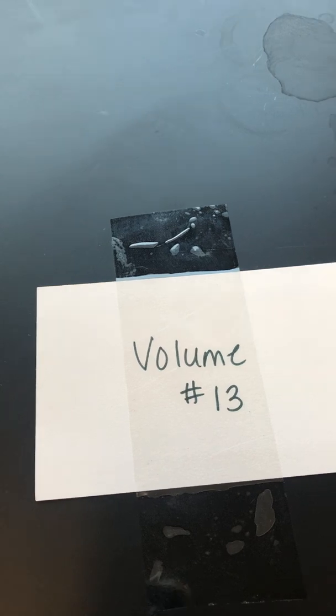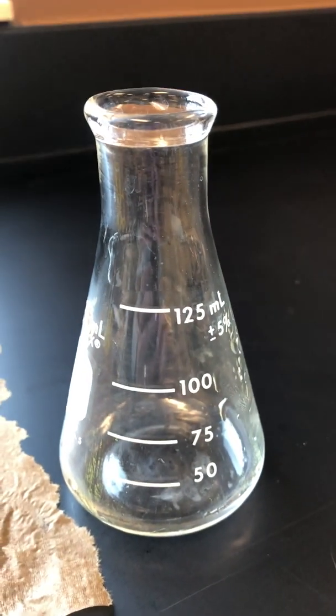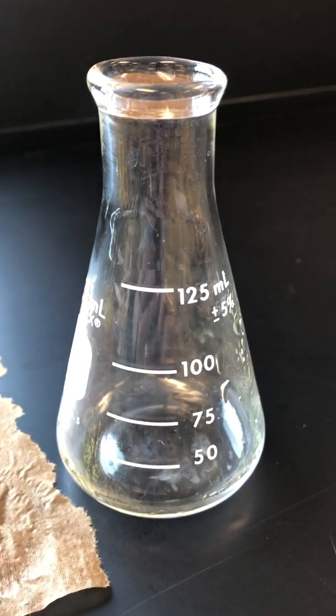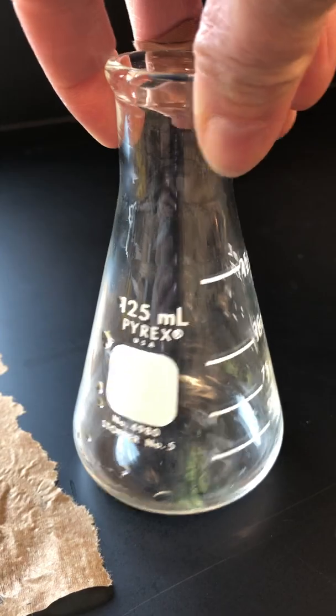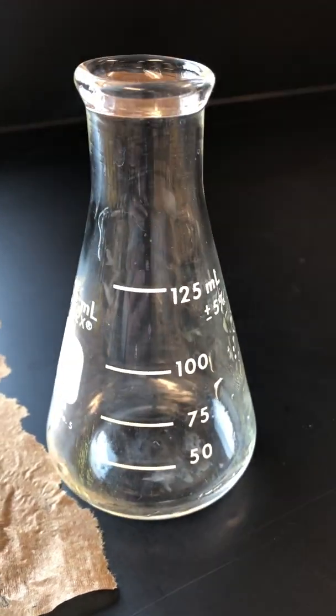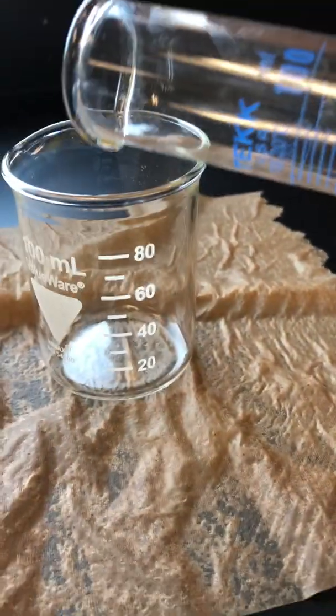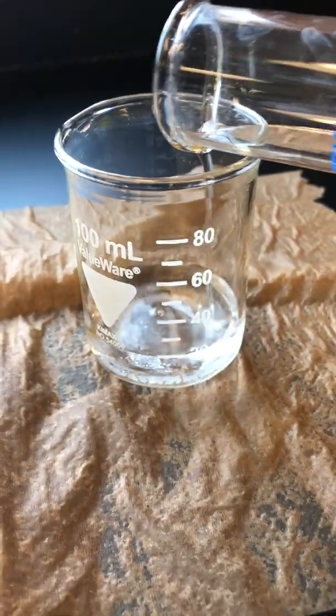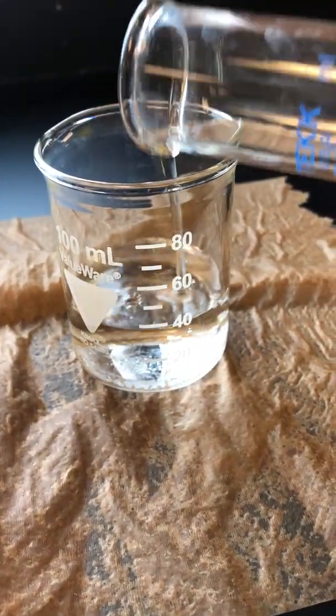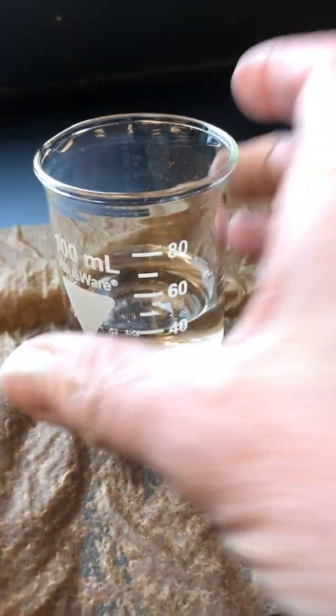The next one is the volume in number 13. This little flask, which is pretty, like, oh, biology, science. These are called Erlenmeyer flasks, and they're really cute, but they're not very useful. Let's fill up our beaker with, we'll say, 40 milliliters. Try and get that pretty close. And then, well, let's do 50, because that first line on that Erlenmeyer is 50.